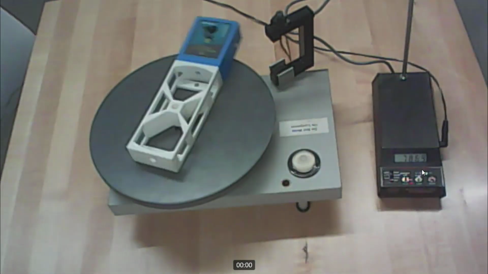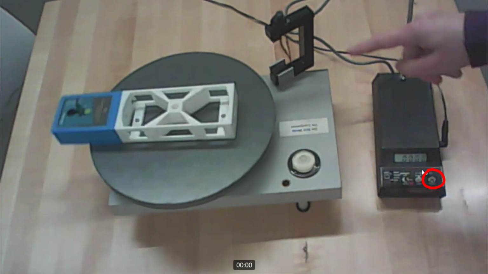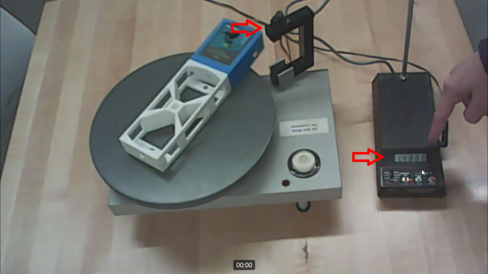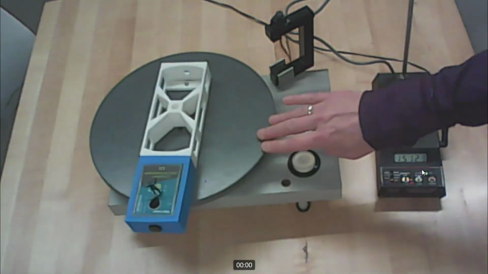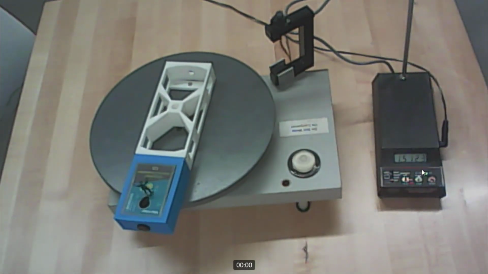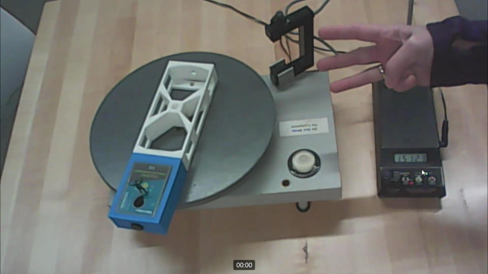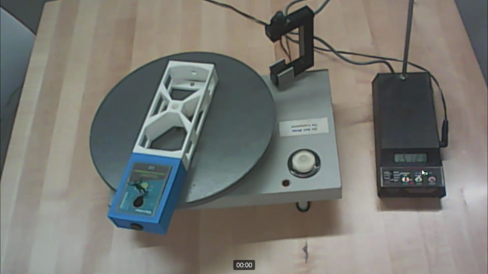So when you give this a spin and push the reset button, the photo gate is automatically going to be turned on and off because we've set up the timer correctly. Now, there's 3 things that we're going to need to measure with this apparatus in order to theoretically predict and experimentally measure the centripetal acceleration.